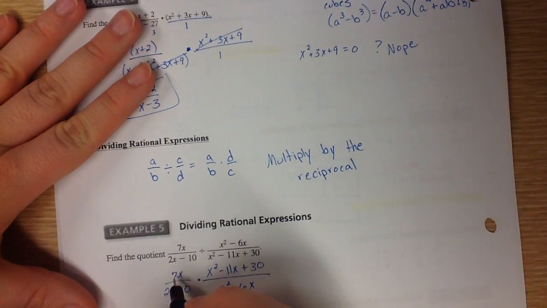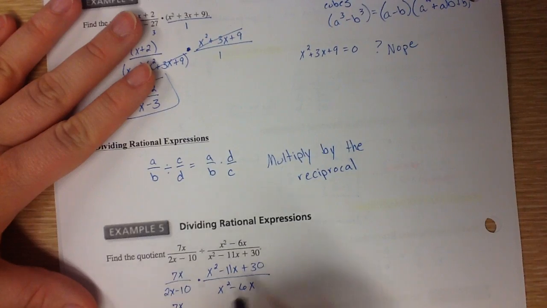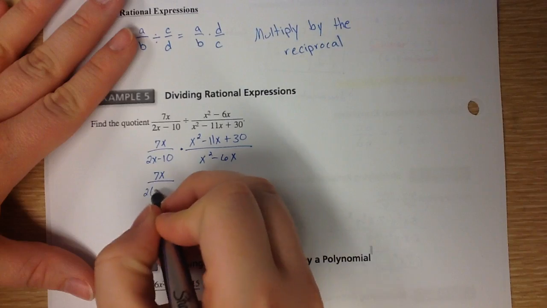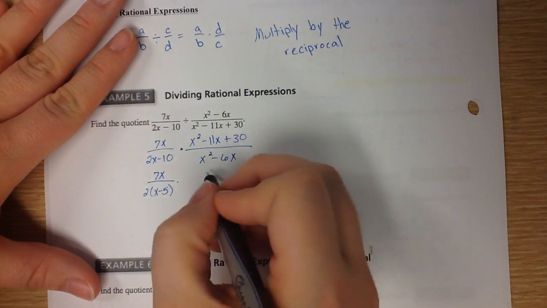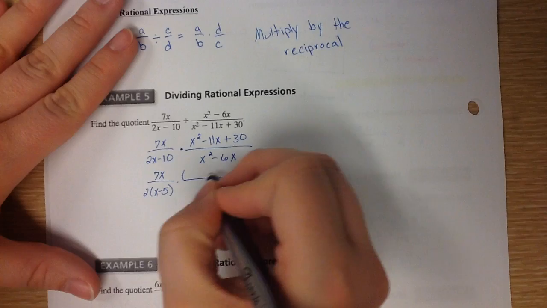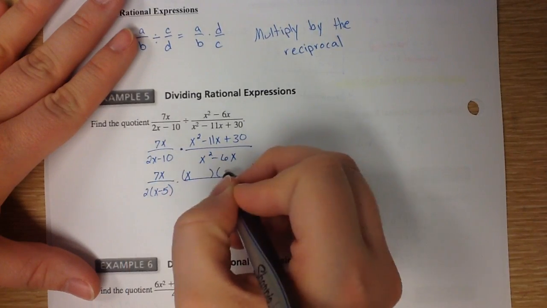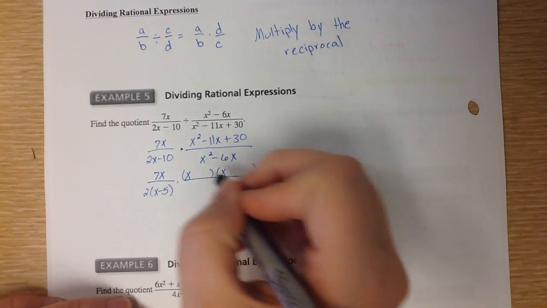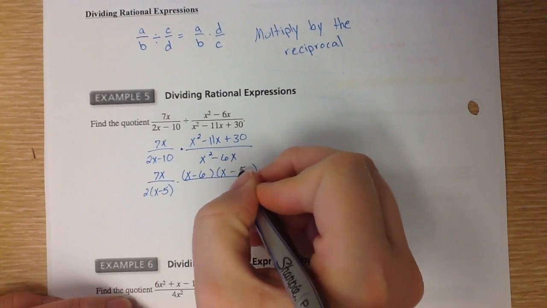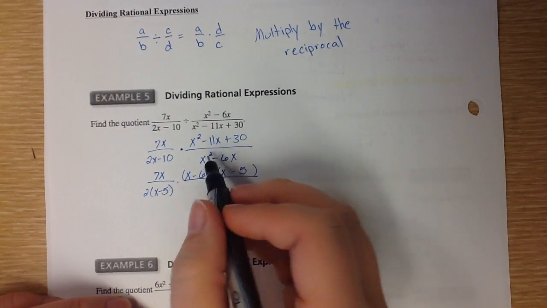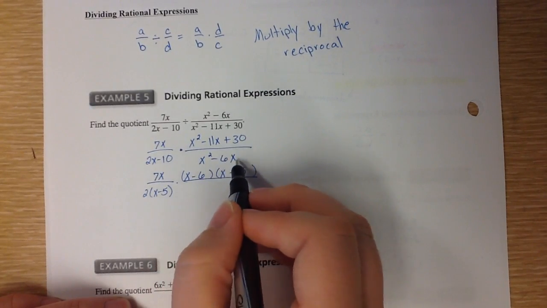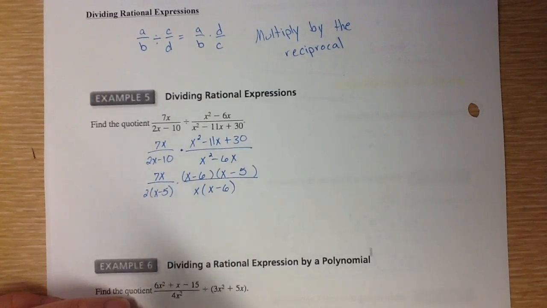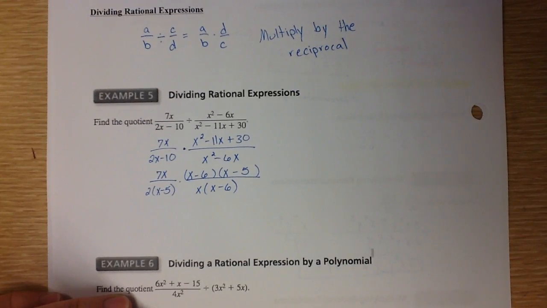Okay, I factor. Well, 7x can't be factored. 2x, I can factor out a 2 out of that. It's minus 5. Okay, now in this numerator, let's see, x and x. Multiply to 30, add to negative 11: 6 and 5, negative 6, negative 5. And out of this, there are only 2 terms, x squared minus, factor out an x. x and x minus 6, okay.